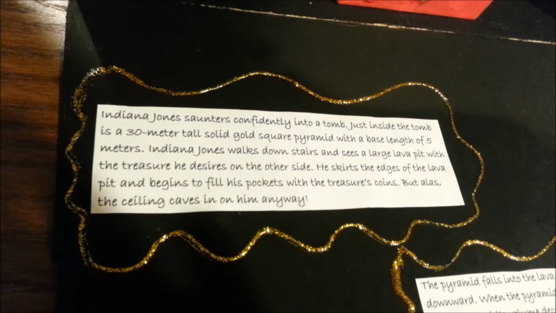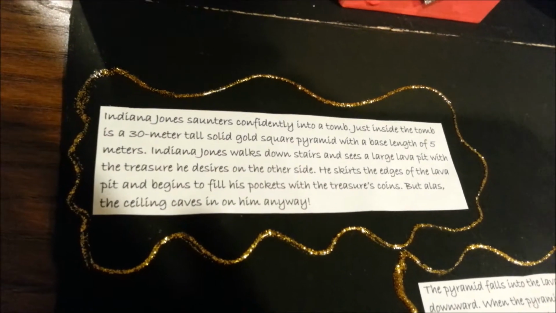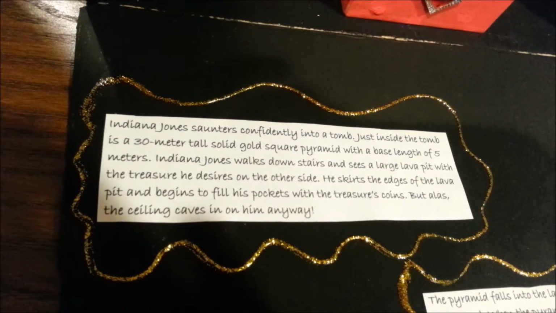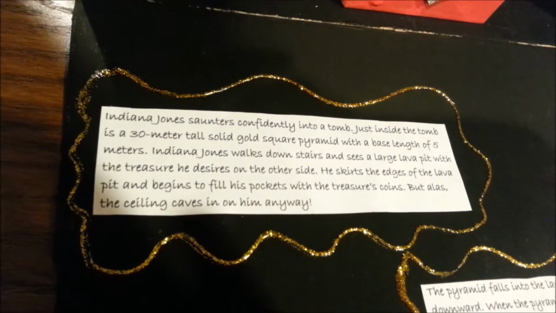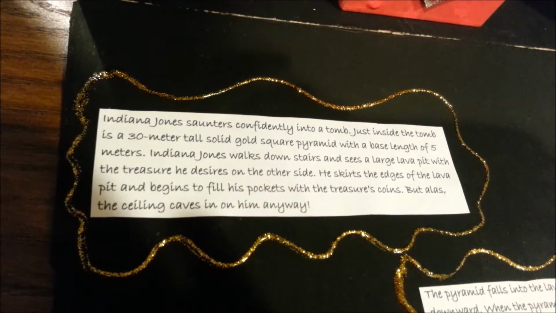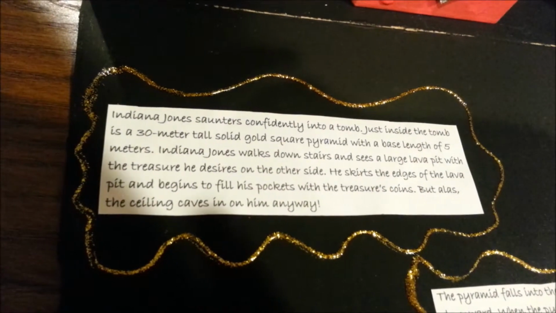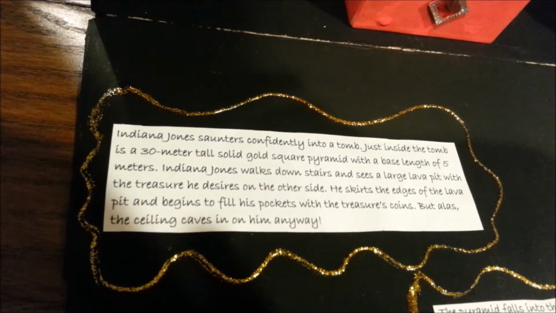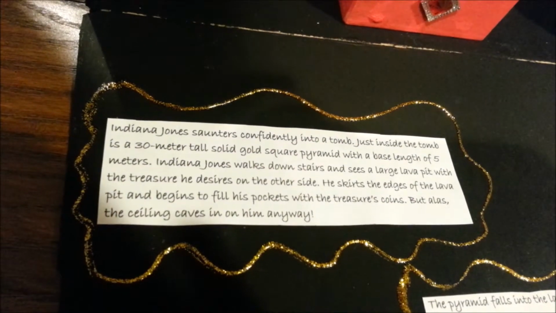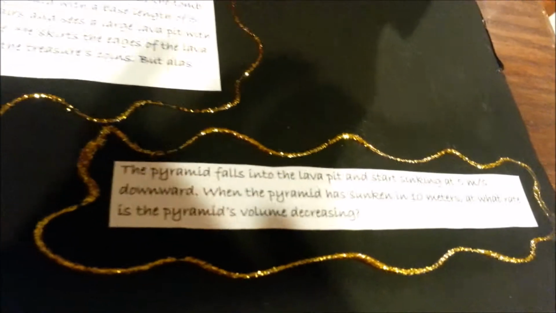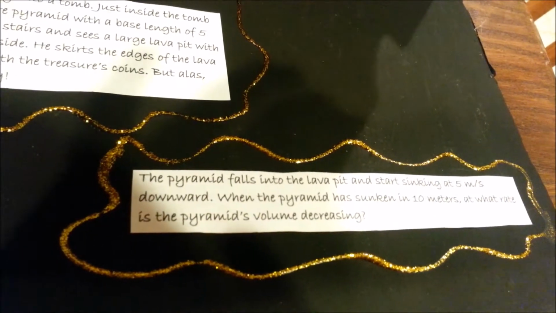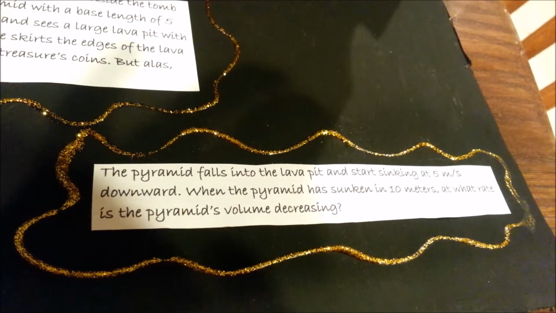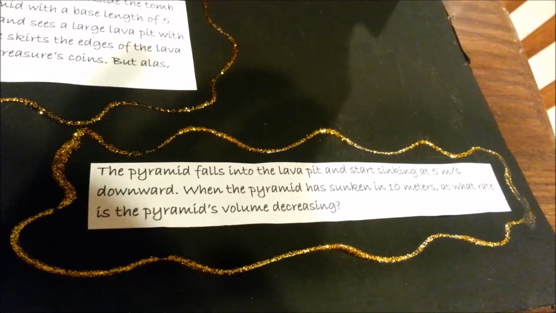Indiana Jones saunters confidently into a tomb. Just inside the tomb is a 30-meter tall, solid gold square pyramid with a base length of 5 meters. Indiana Jones walks down the stairs and sees a large lava pit with the treasure he desires on the other side. He skirts the edges of the lava pit and begins to fill his pockets with the treasure's coins, but alas, the ceiling caves in on him anyway. The pyramid falls into the lava pit and starts sinking at 5 meters per second downwards. When the pyramid has sunken in 10 meters, at what rate is the pyramid's volume decreasing?